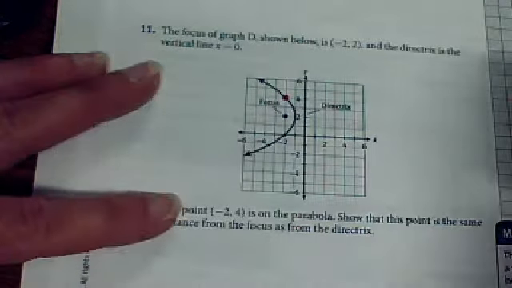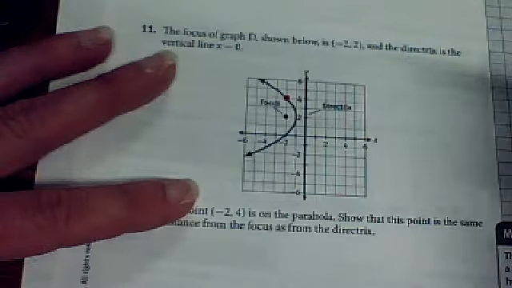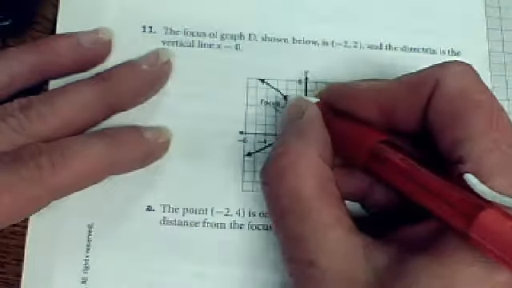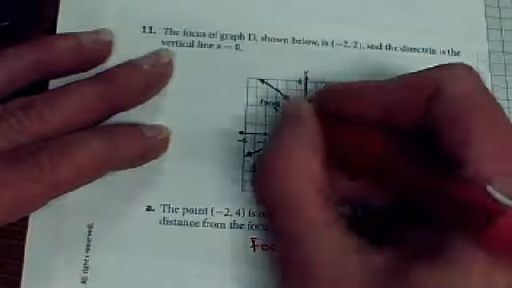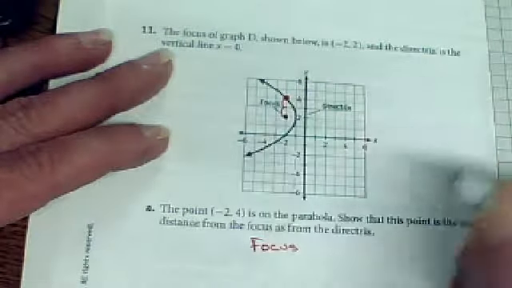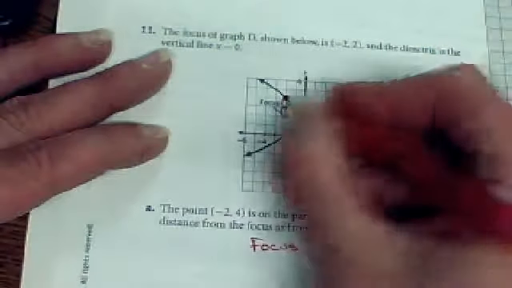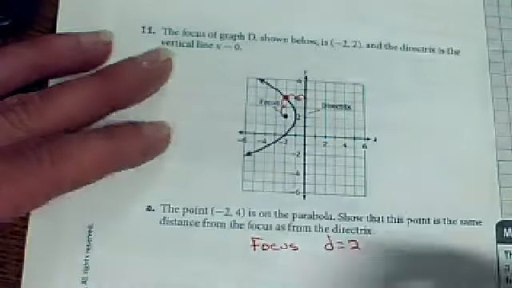Can we tell how far away it is from the focus and the directrix? Well, actually, this one's an easy one to do straight from the graph. How far is it from the focus? 1, 2 steps. How far is that point, (-2, 4), from the directrix? 1, 2.